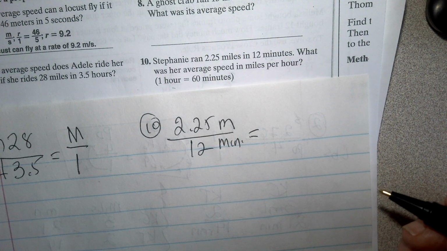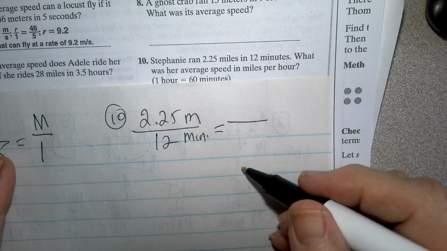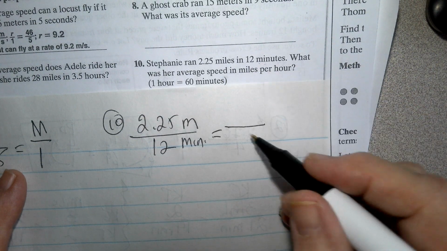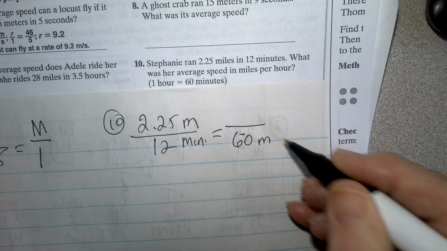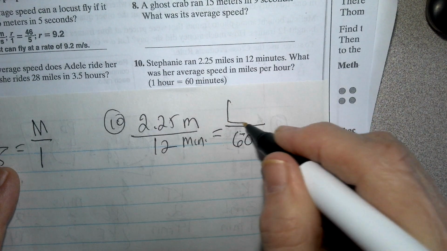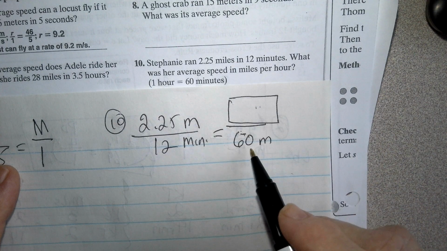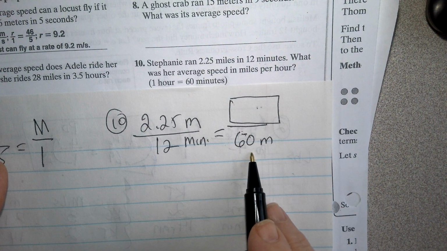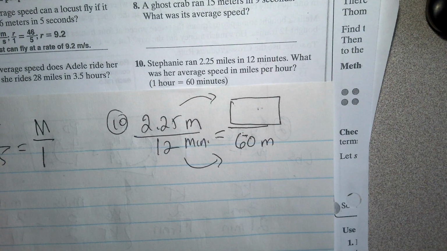There's two different ways you can do it. Well, actually, here's the easiest way. How many minutes are in an hour? So can I put 60 over here? Isn't 60 minutes 1 hour? So 60 minutes is equal to 1 hour, so you're going to get your answer right here. That'll be how many miles she can go in 60 minutes. And I do think, by the way, doesn't 12 go into 60? Yeah, so just do it like that. It's going to be easy.